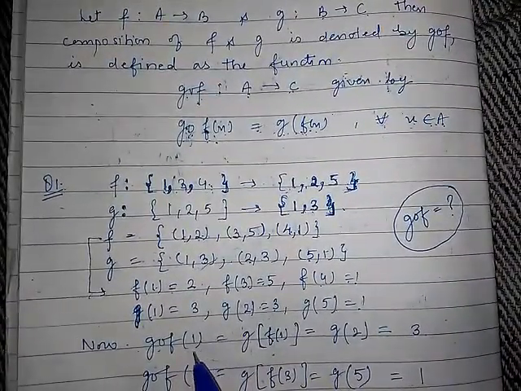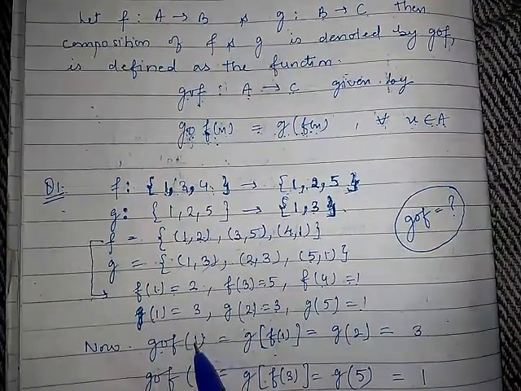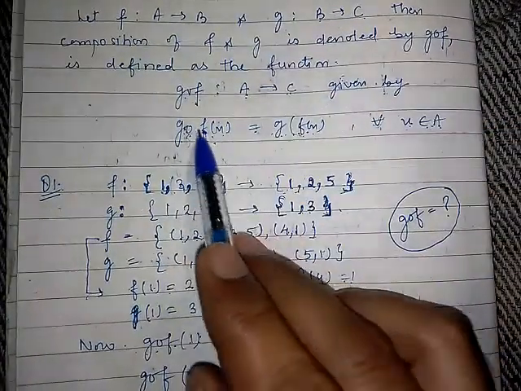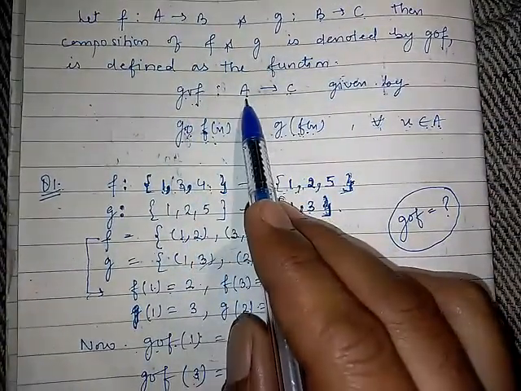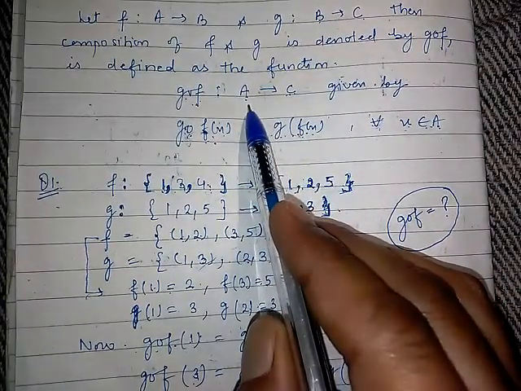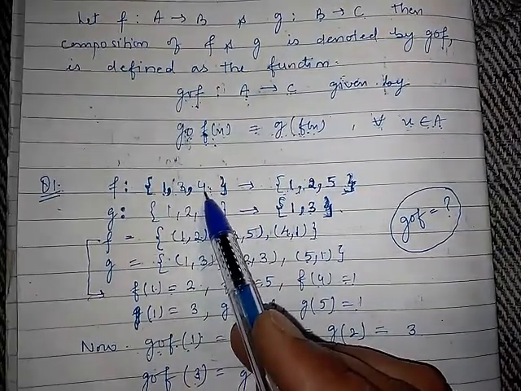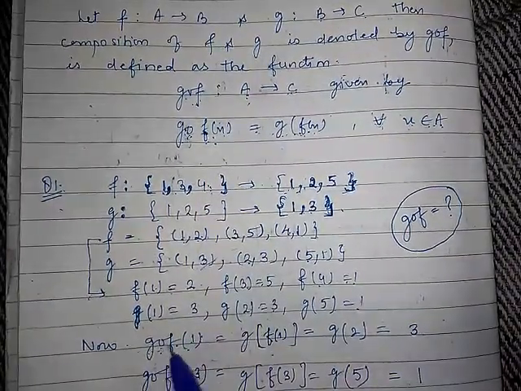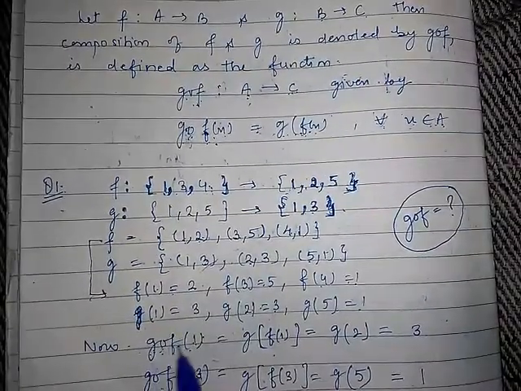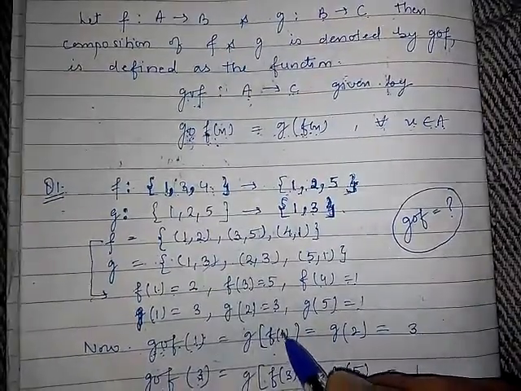In the book or in the question, it is not written g o f of 1, 3, 4. You must have the knowledge that, see here in the above definition, g o f is a function mapping from A to C. So what is the domain of g o f? That is A. So it means g o f will be found in terms of the domain only. So you will find out g o f of 1, g o f of 3, g o f of 4. What do you mean by g o f of 1? It means g of f of 1.